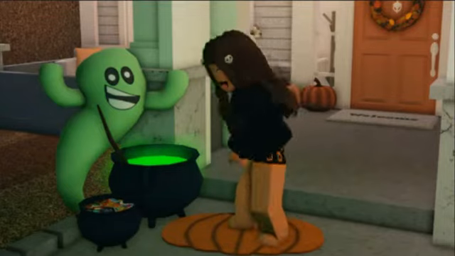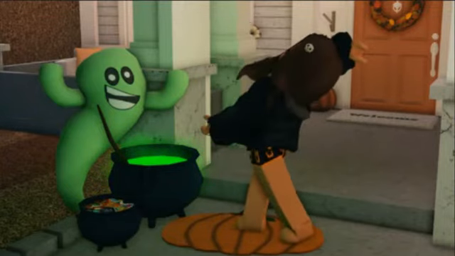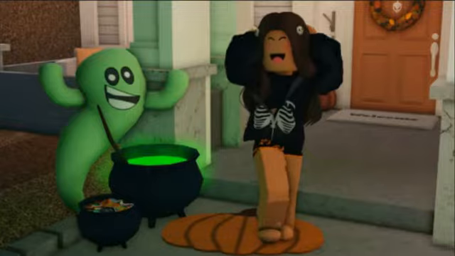I don't remember how to get out of photo mode. Oh my god, wait, how do we get out of photo mode? How do I? Oh my god, what the?